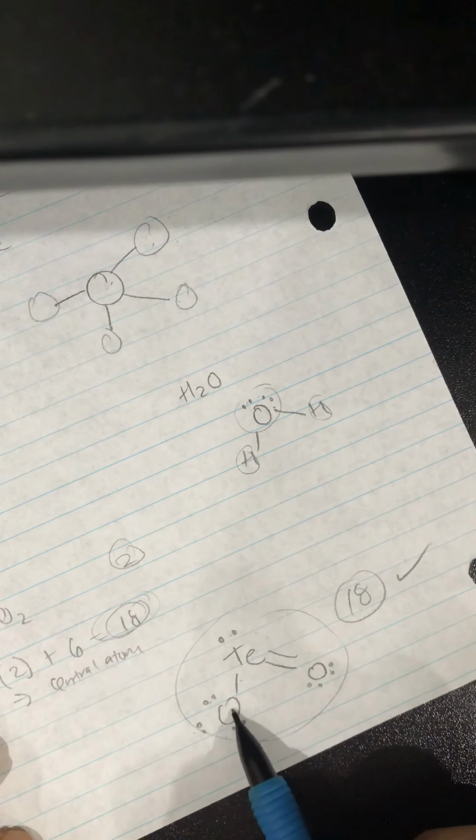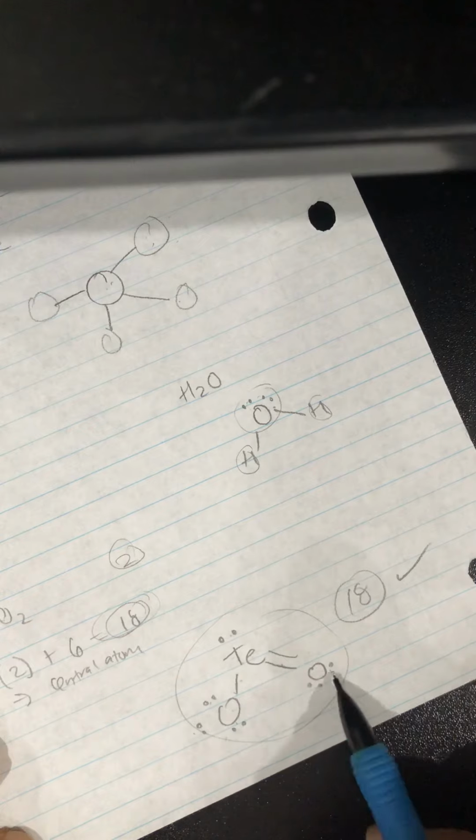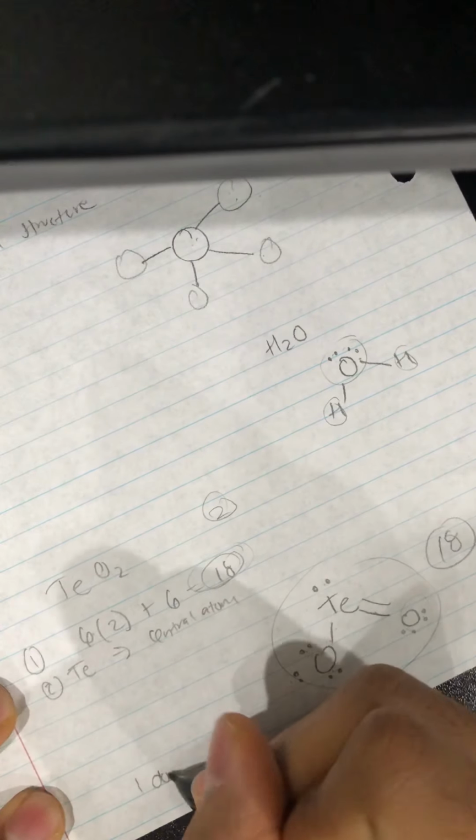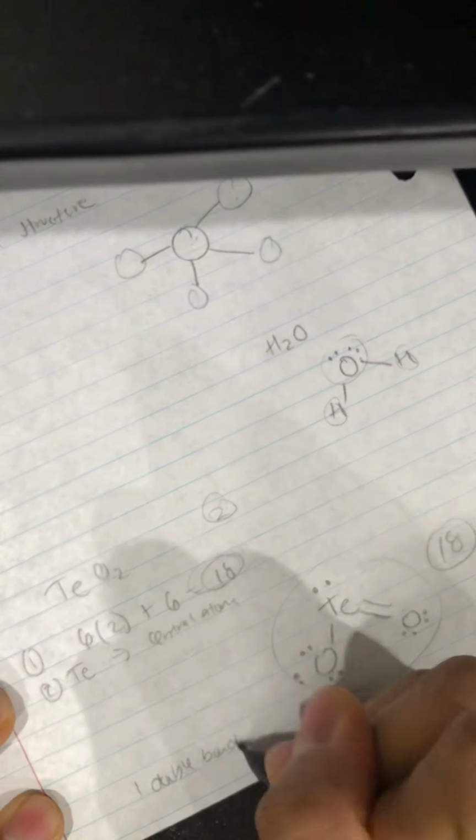As you can see, oxygen has 8 electrons, tellurium has 8 electrons, and this oxygen has 8 electrons. So in our answer, it would be one double bond and one single bond.